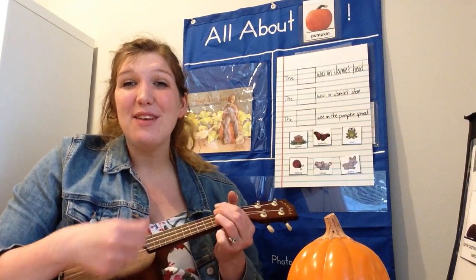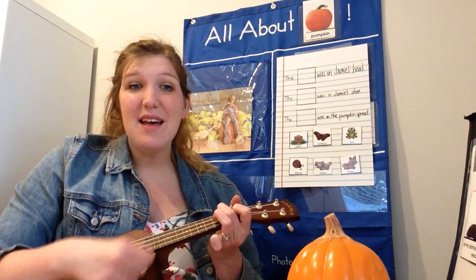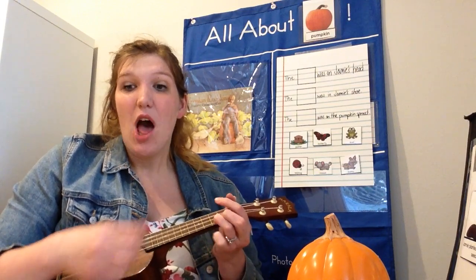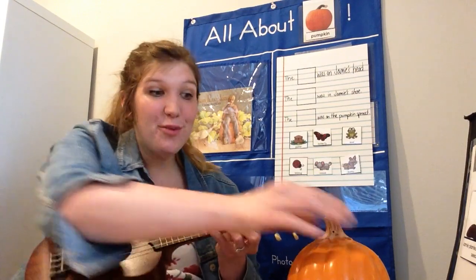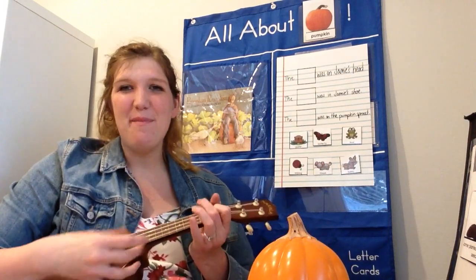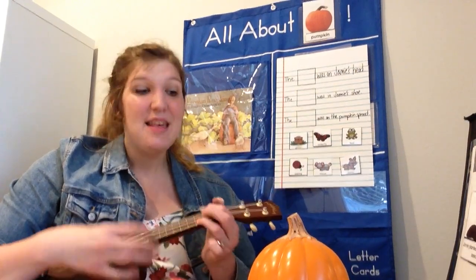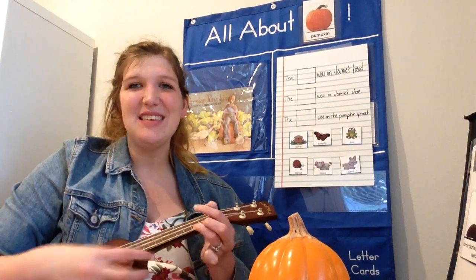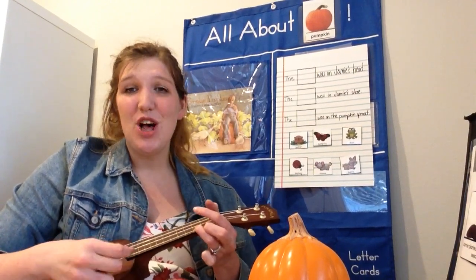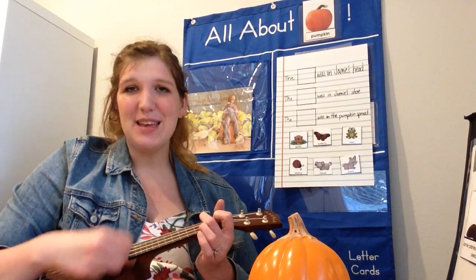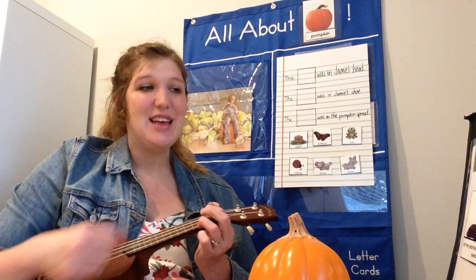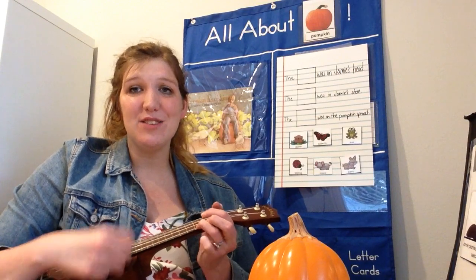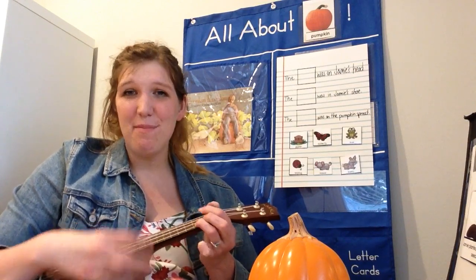Then a plant grows from the sprout, and a flower comes out. Then from the flower grows a pumpkin, grows a pumpkin, grows a pumpkin. Then from the flower grows a pumpkin, oh yes indeed. Do you know how pumpkins grow? How pumpkins grow? How pumpkins grow? Do you know how pumpkins grow in the pumpkin patch?